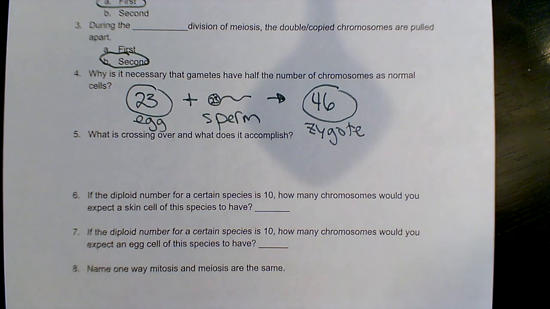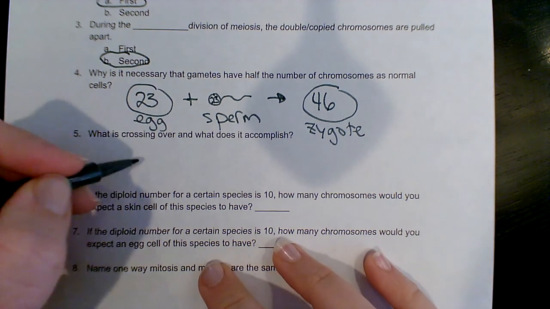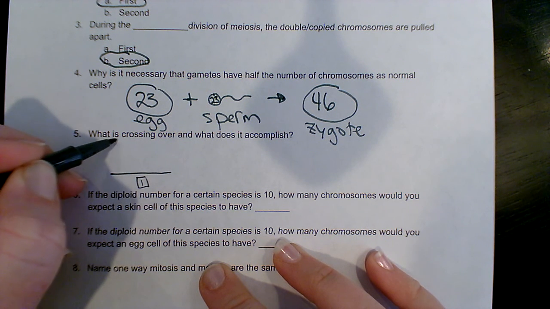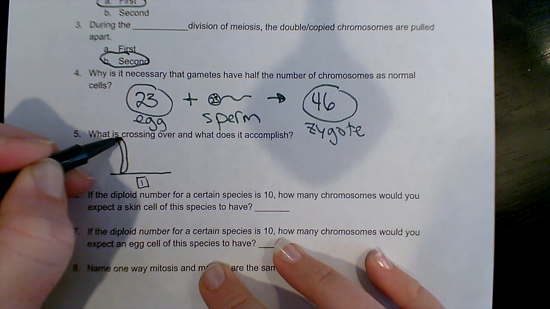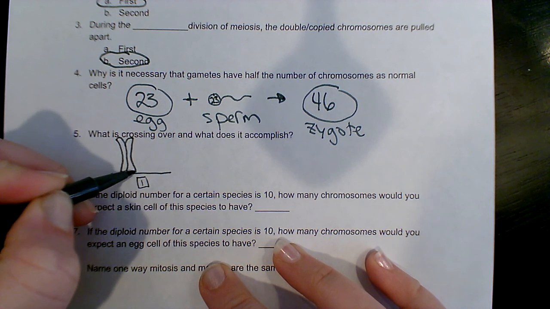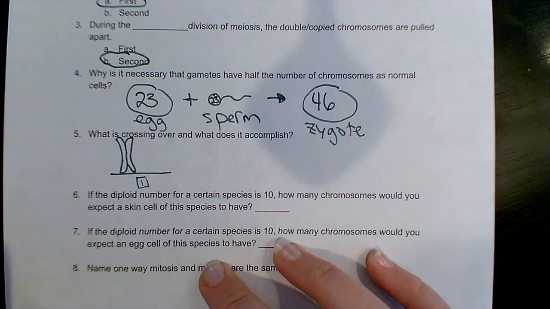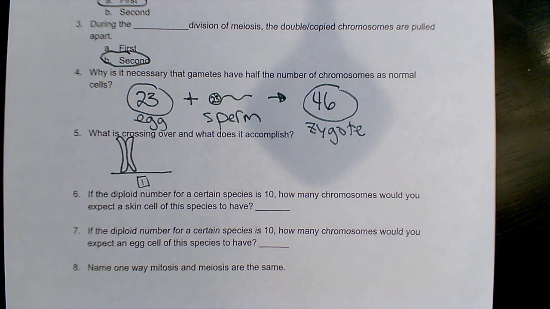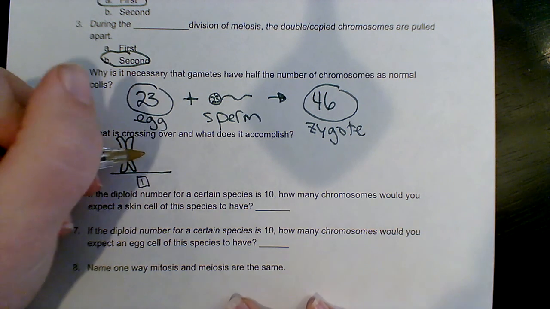What is crossing over and what does it accomplish? Well, I'll redraw basically what I had up at the top, but after the DNA is copied. So here's a chromosome from one parent, and here's a chromosome from another parent.